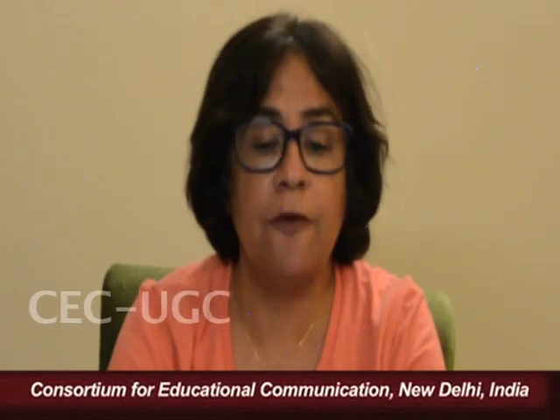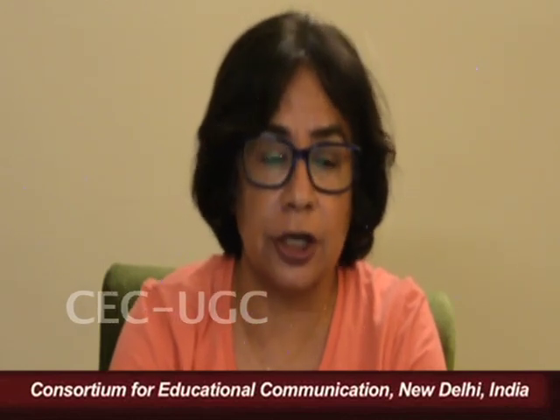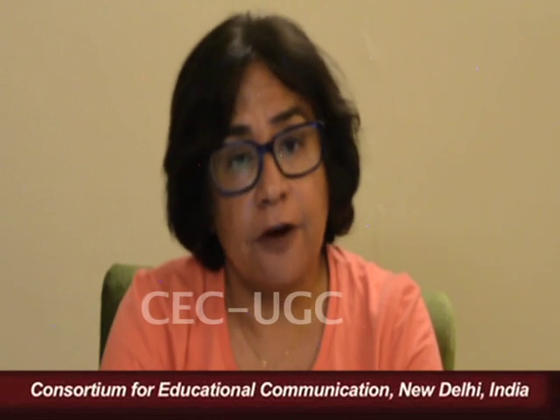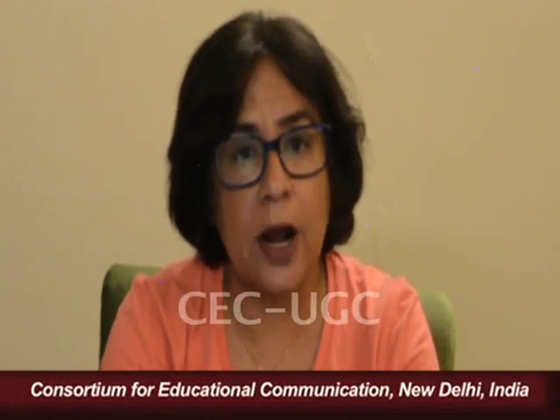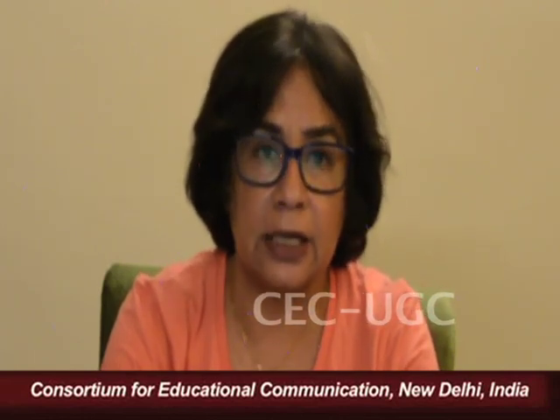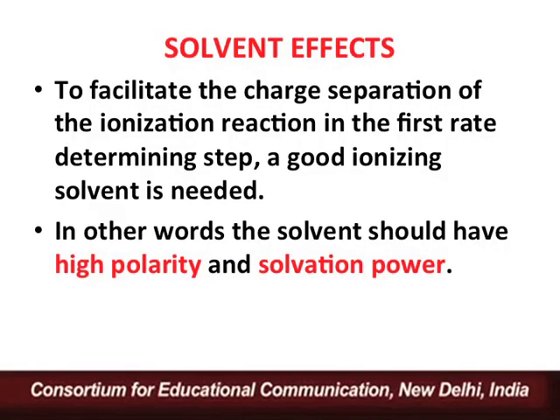Now the third effect, which will strongly affect the rate of reaction, is the solvent. We know that the first step in the SN1 reaction is the ionization of the substrate to form the ions. So, to facilitate the charge separation of the ionization reaction, in the rate determining step, a good ionizing solvent is needed. In other words, the solvent should have high polarity and solvating power.